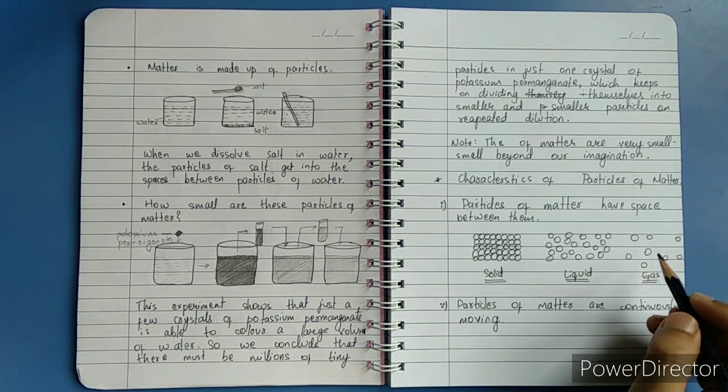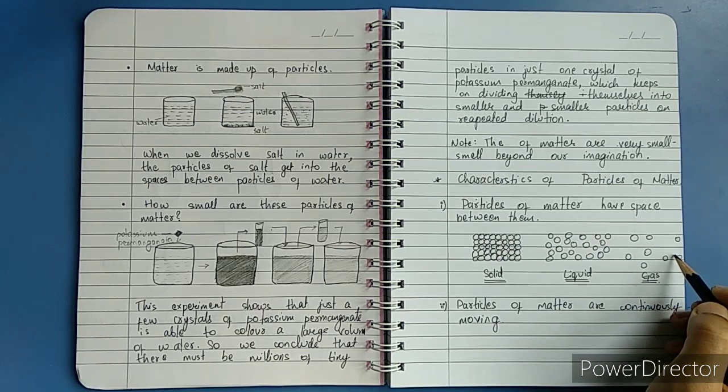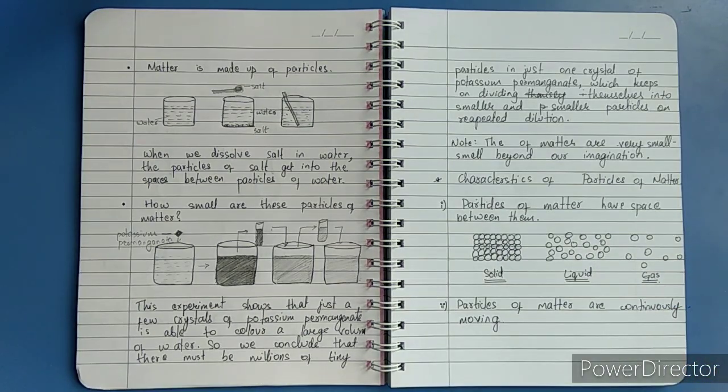But gases have large intermolecular spaces between them and take the shape of the whole container. They are free to move inside the whole container wherever they want to. So particles of matter in gases have a greater degree of freedom. They can move in any direction, anywhere. The gas covers the whole container in which we keep it.